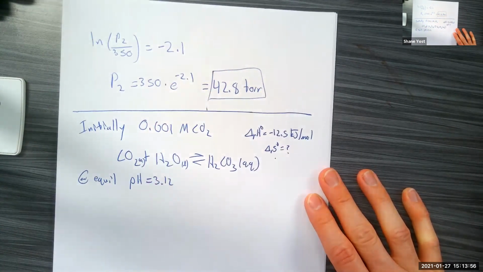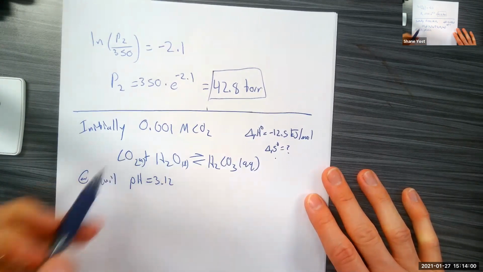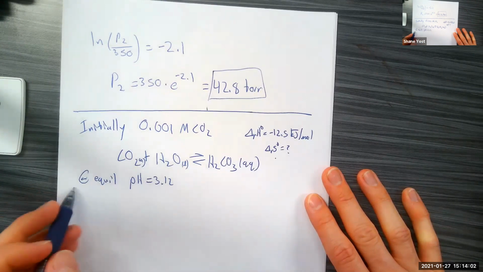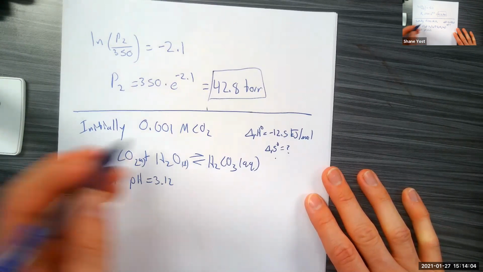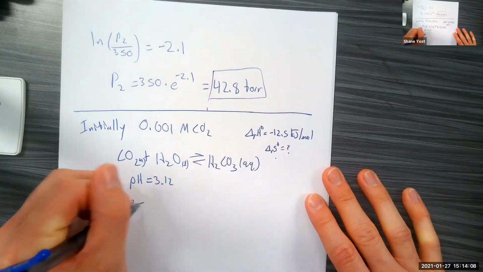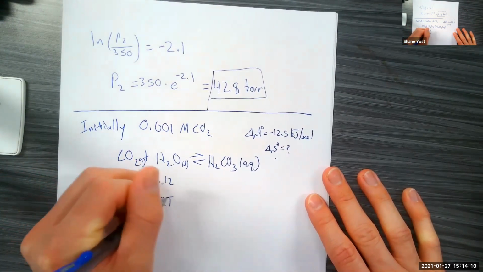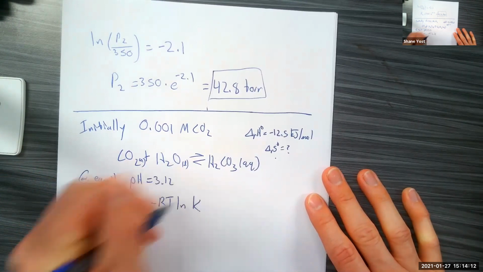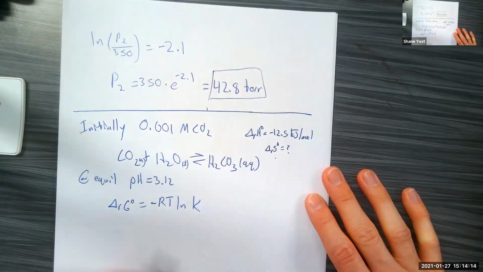One way I could potentially get that is to think about what relationships I can get from this information. This information is related with equilibrium, so I might be able to get my standard free energy change for this reaction by calculating the equilibrium constant and doing this.